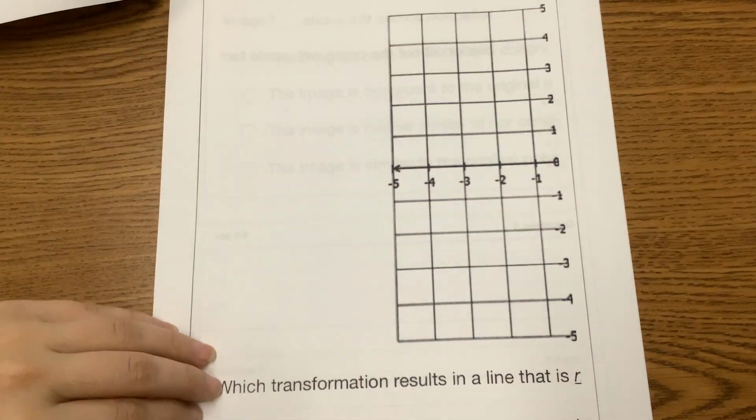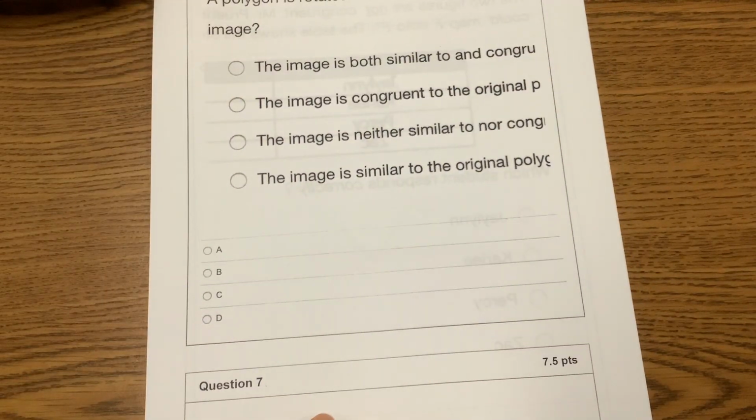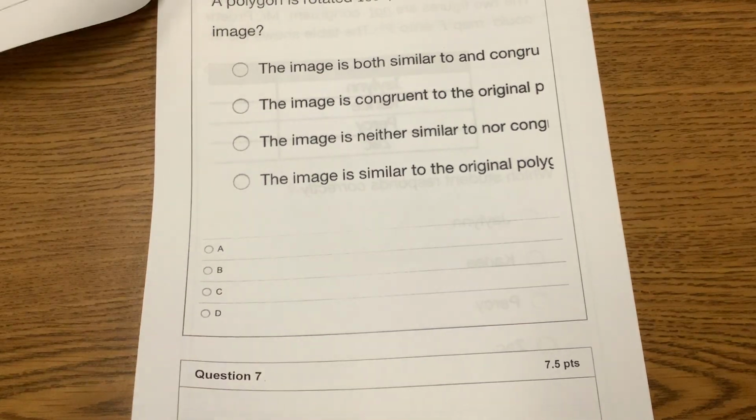Let's see, I know a lot of these are blown up really, really big. Let's see.